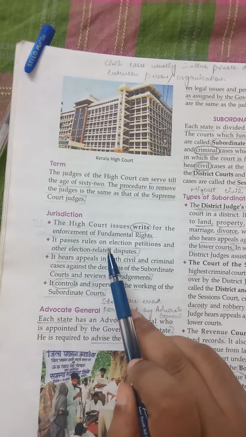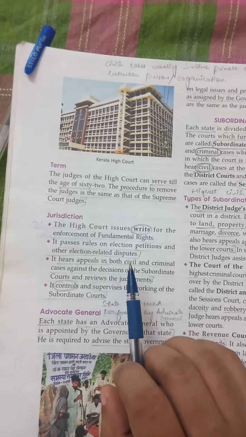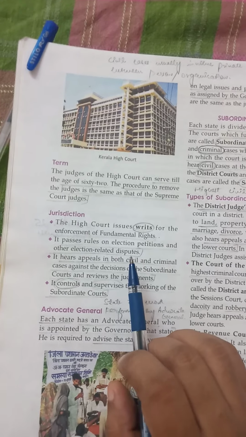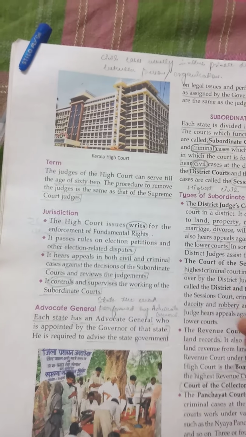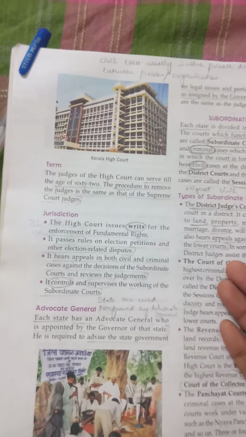Then it passes rules on election petitions and other election related disputes. So we have already discussed that a petition is a kind of formal request which we write in a written form to the court asking about certain things. We make the court accountable for certain things.